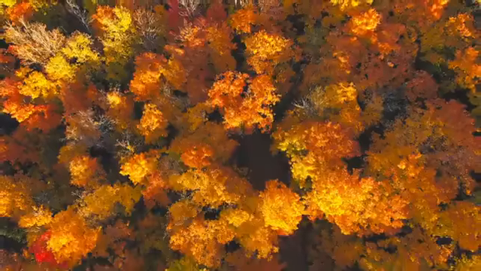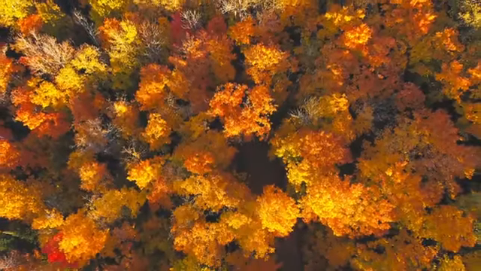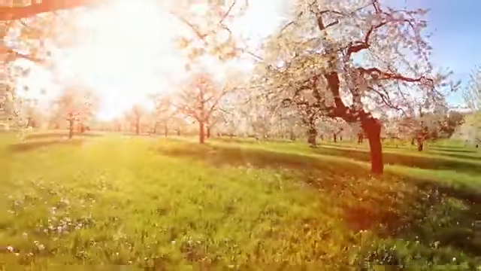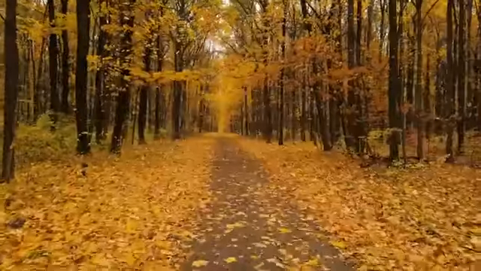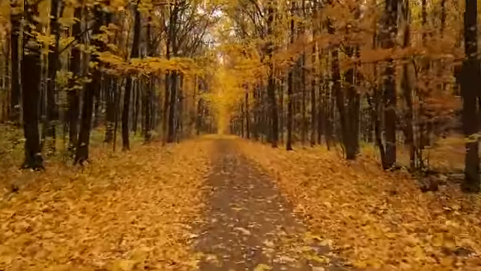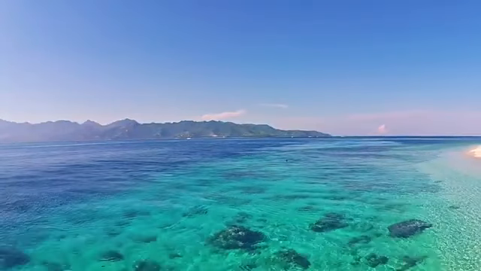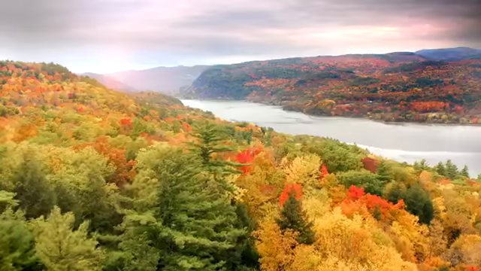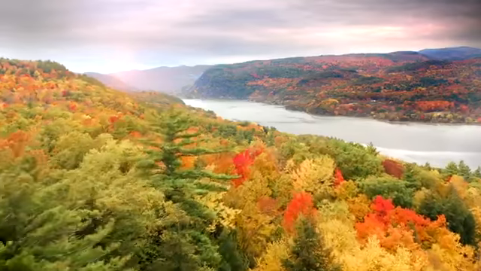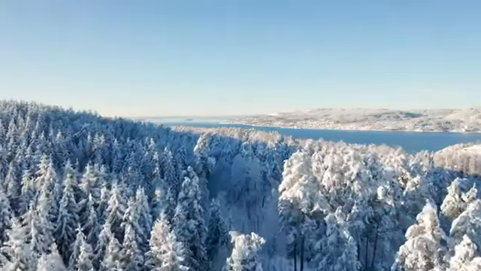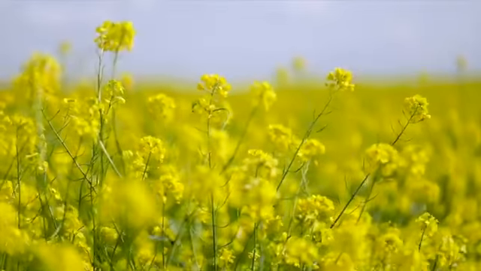These yearly weather patterns are called seasons, and they occur due to the position and movement of the Earth around the Sun. There are 4 different seasons: summer, autumn, winter, and spring.